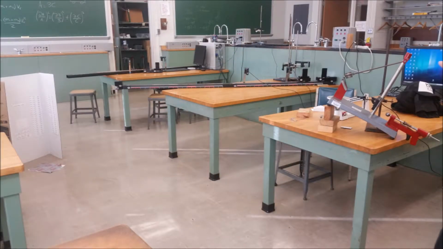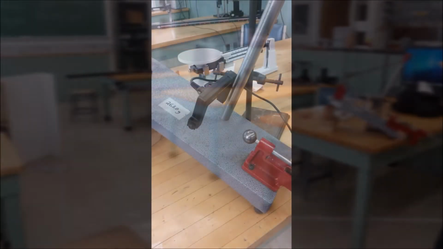Once I prepared the ballistic pendulum, I put a piece of carbon paper on the ground in order to mark where the ball or projectile landed. This allowed me to analyze the range of the projectile.